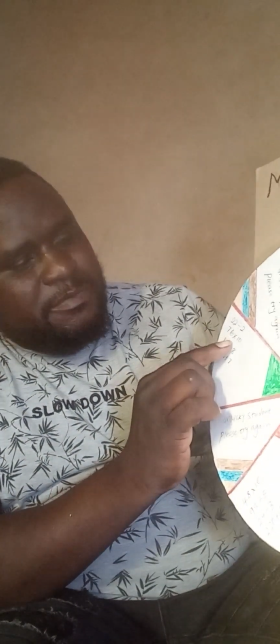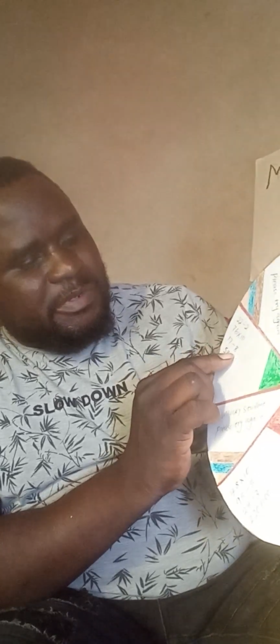Now, I'm going to get into more details of the wheel itself. If you look closely, it says 22 divided by 2, 76 multiplied by 10, 17 minus 8, 58 plus 7.